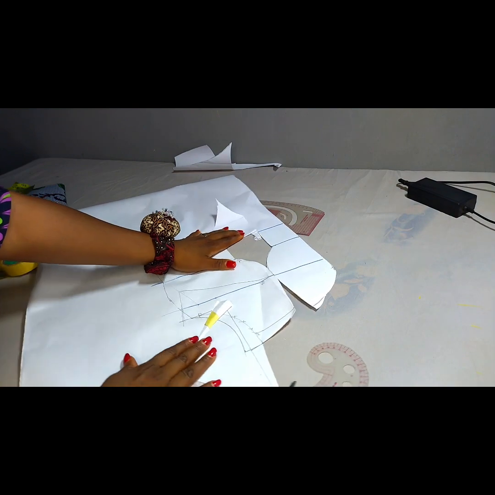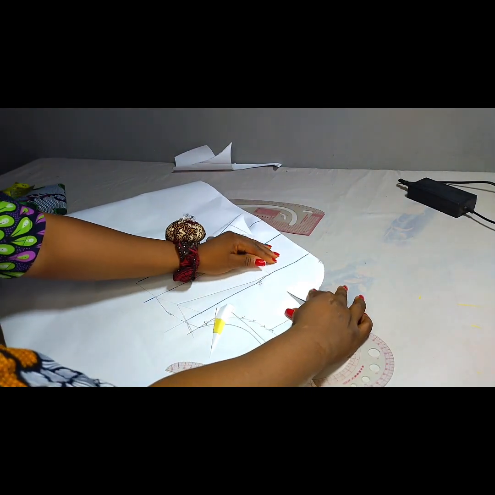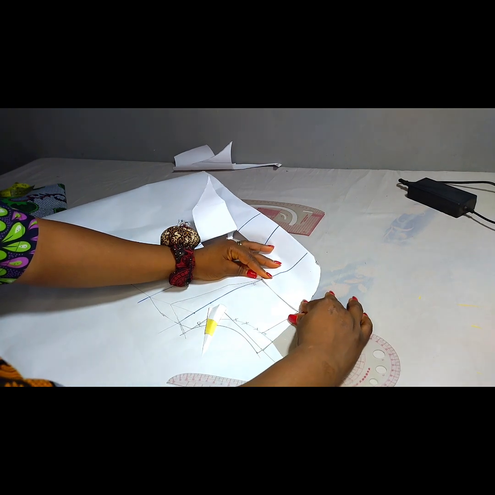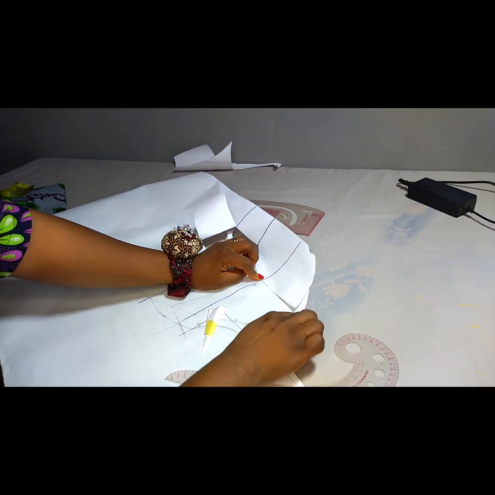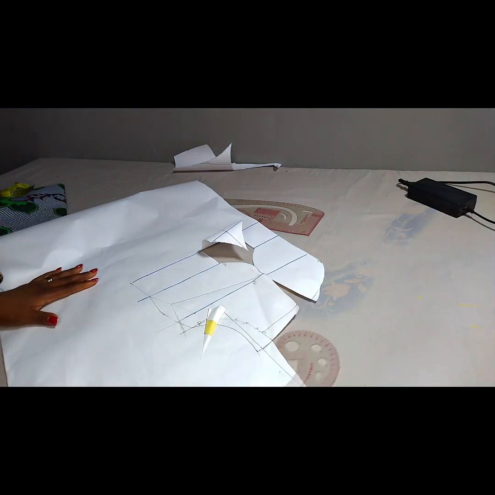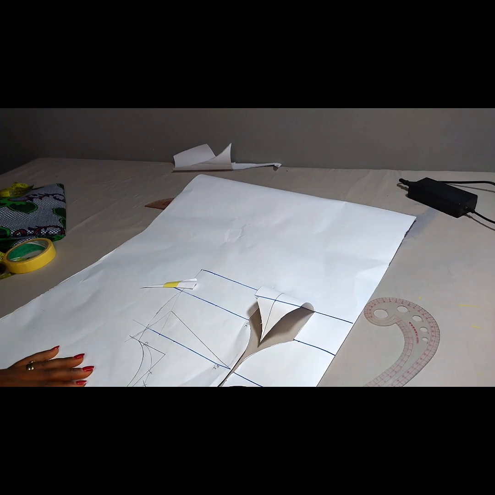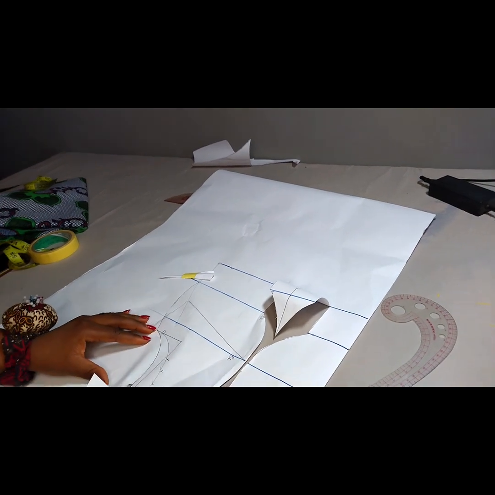So I removed my darts, can you see? So that by the time I sew them together from this bust point to this part, can you see that they are going to match up? You don't want to have any shortage around there, okay? So now I'll come here to cut out this side. So I'm cutting the new armhole now.